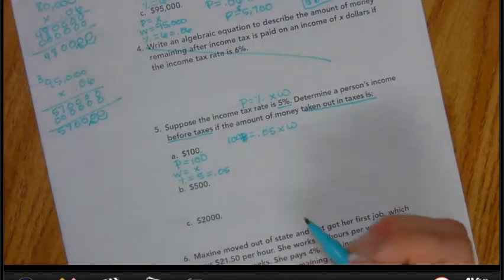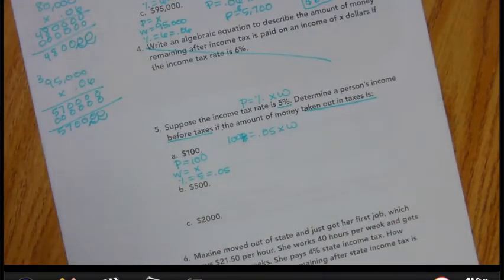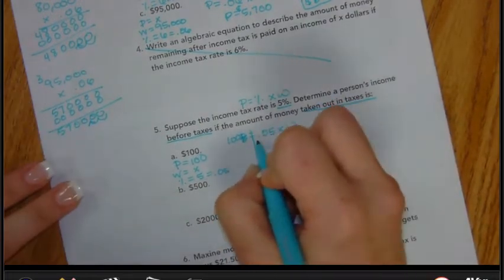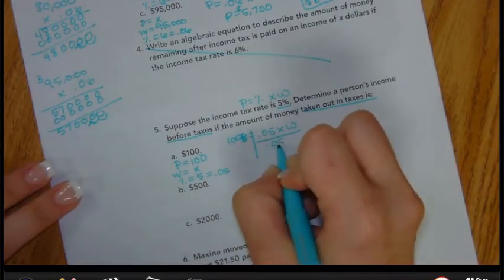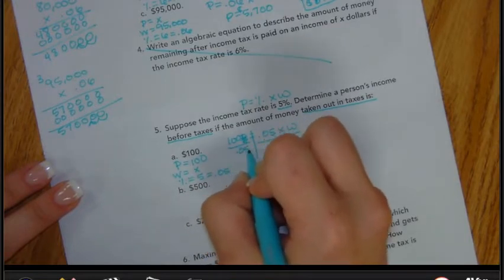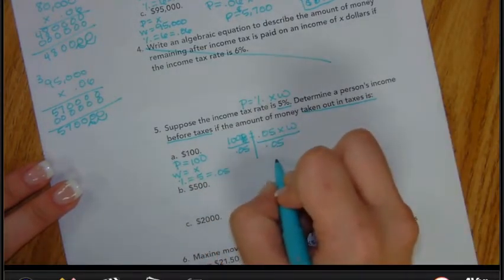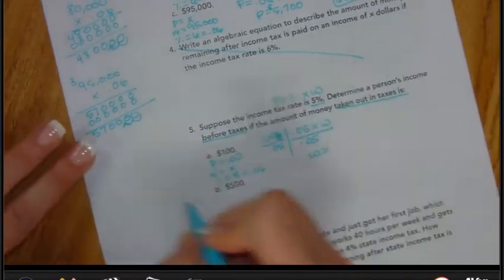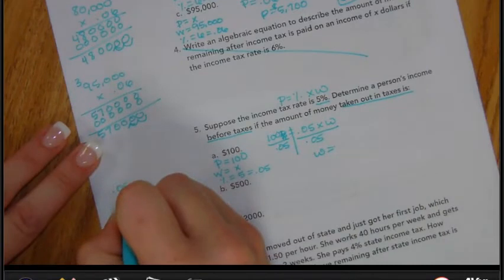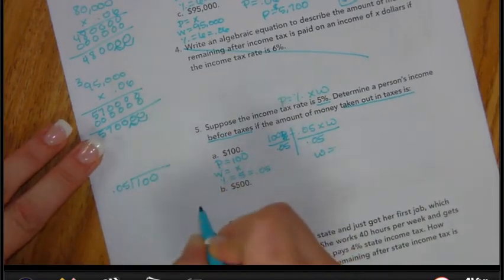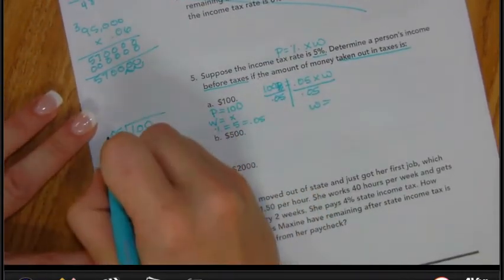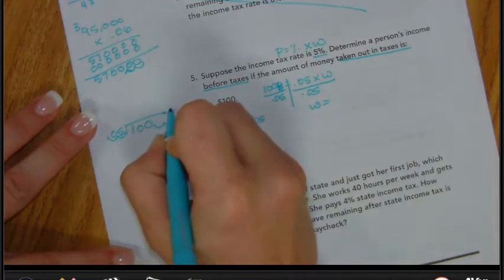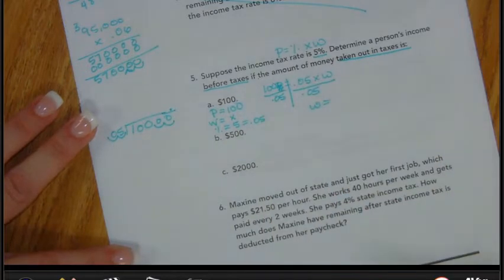In order to get the whole by itself, I'm going to have to divide by 0.05 on both sides. You cannot divide with a decimal on the outside, so you need to move it 2 times. And when you do that on the outside, you have to do that on the inside.